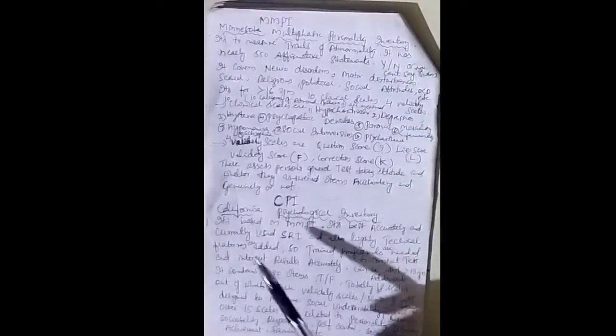CPI, California Psychological Inventory. It is based on MMPI, the Minnesota Multiphasic Personality Inventory. It is the most accurate and currently used self-report inventory, and highly technical features are also added. So trained professionals are needed to conduct this test and interpret the results accurately. It can be used for more than 13 years and adolescents.